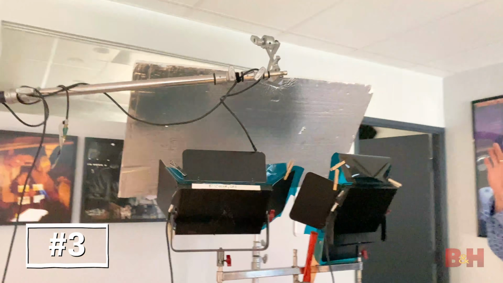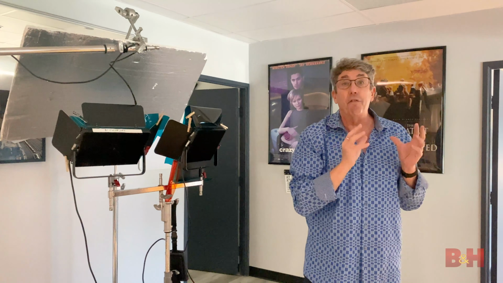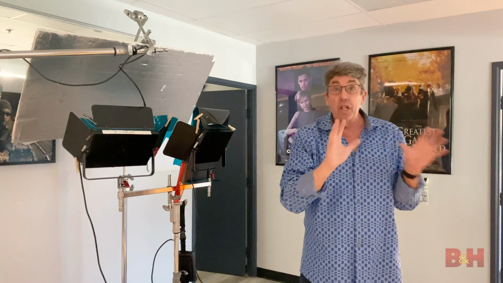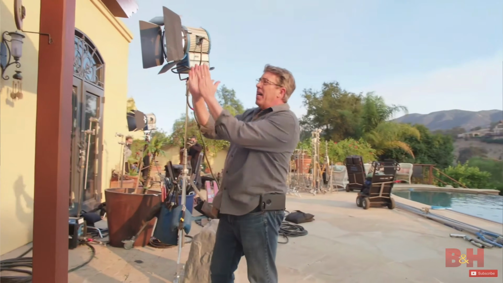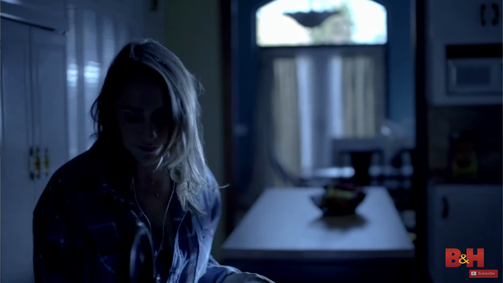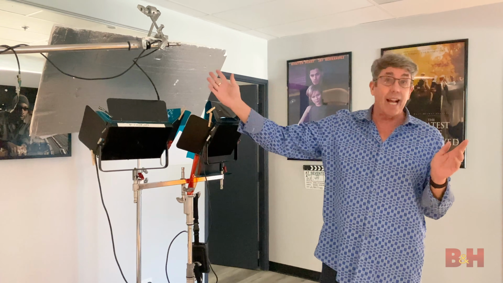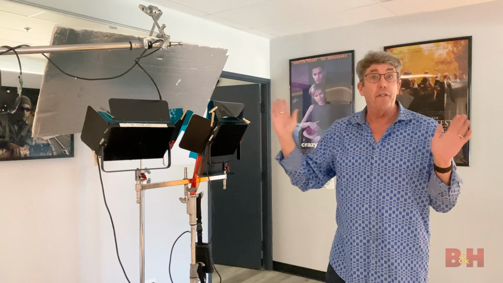Tip number 3 is room tone. With room tone, I always love to try to bounce something into the ceiling or bounce it off cards that's going to fill and infuse a fill level into the shadows. And I love it to be a medium blue-green color, like cyan. I started doing this on Terminator Salvation, and from that time on, I've done it on every feature film.